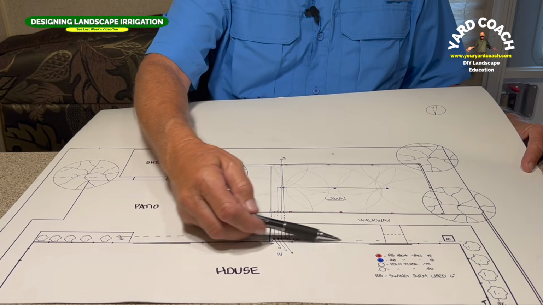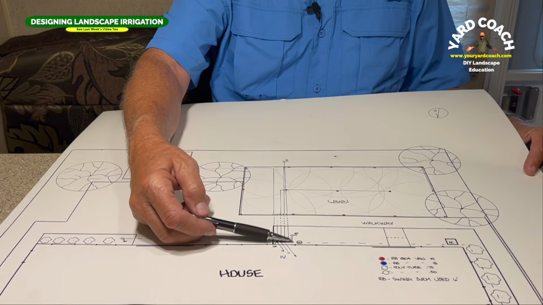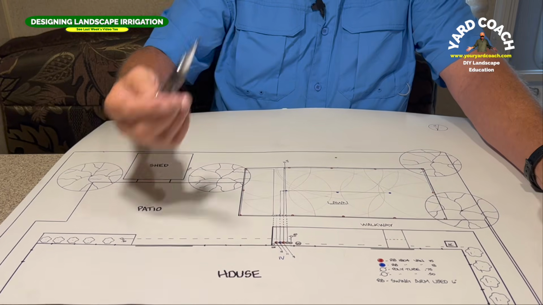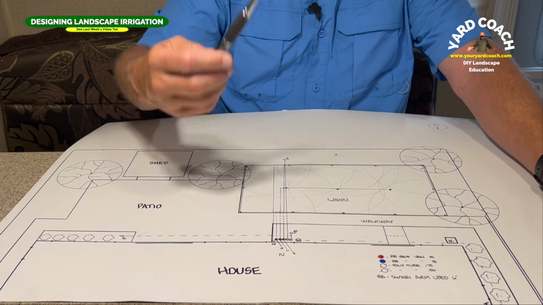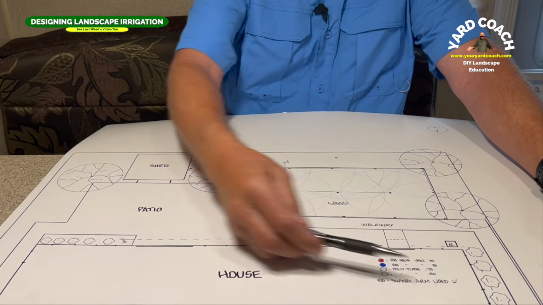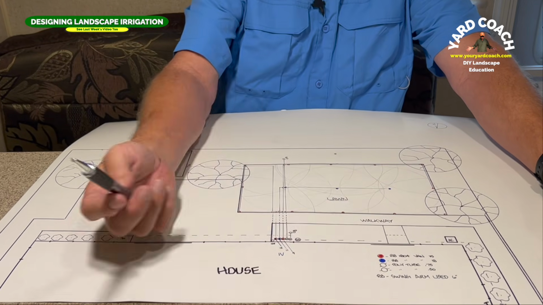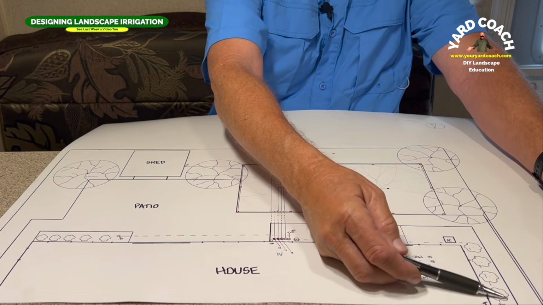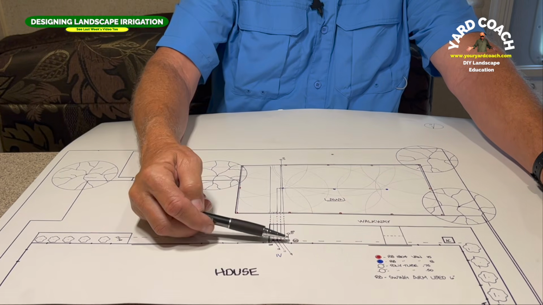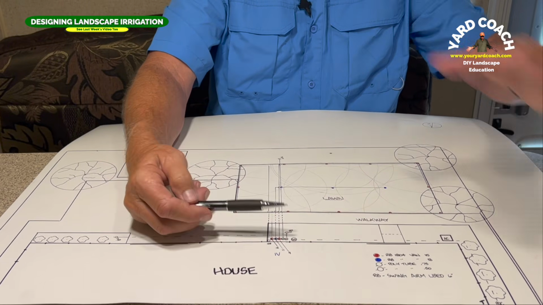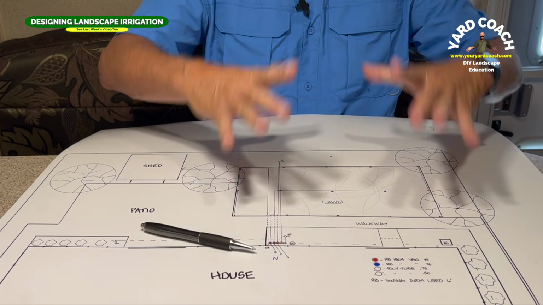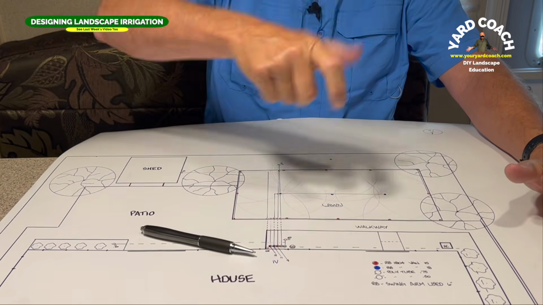When you bring your point of connection over next to your valves, say, for instance, you're a weekend warrior and you only have so much time every week to dedicate to this project. If you're able to, on one Saturday, find your point of connection, tap into it, and then bring it over and put a shutoff valve under the ground in an irrigation valve box, you can turn that thing off.